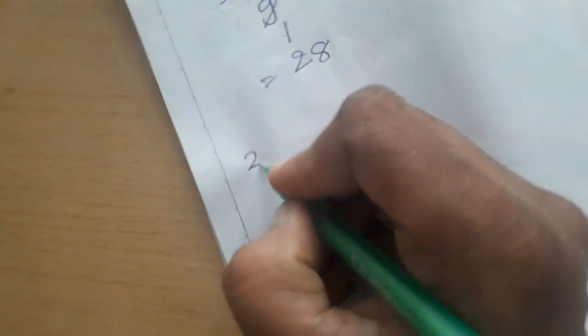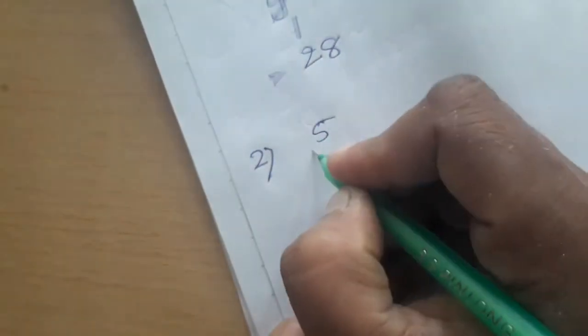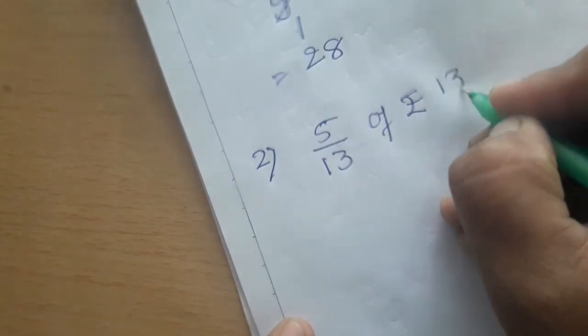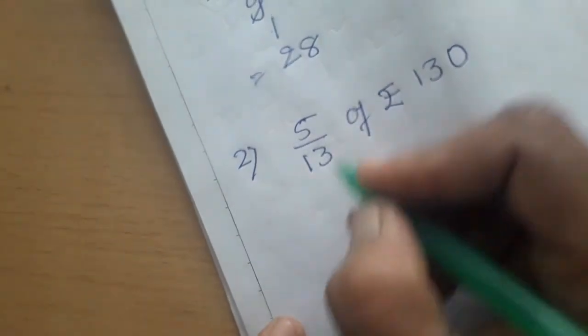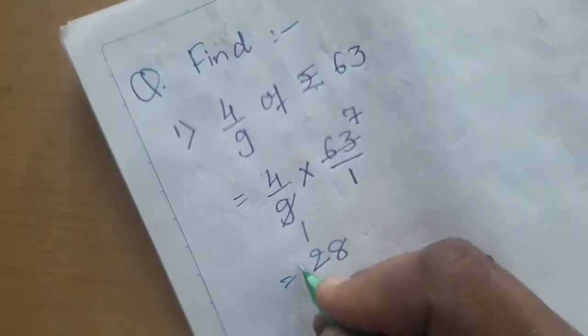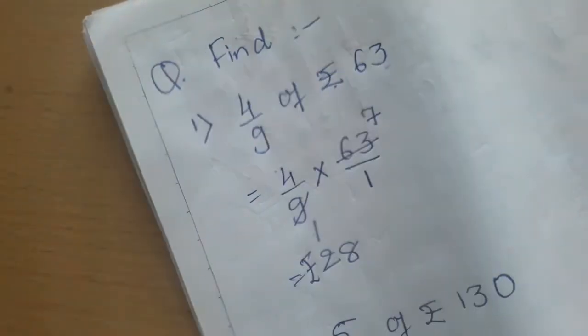Okay. Now if the question is, say, find out 5 by 13 of rupees 130, then okay, here you need to write, this is rupees 63. So write here rupees 28.